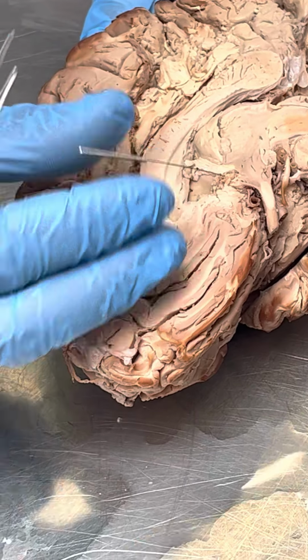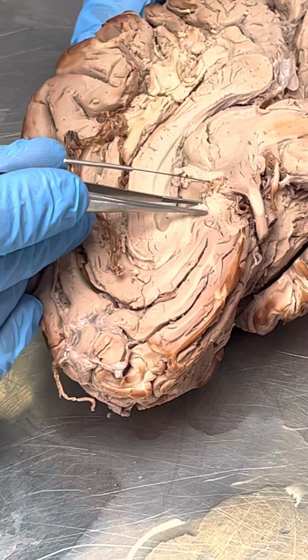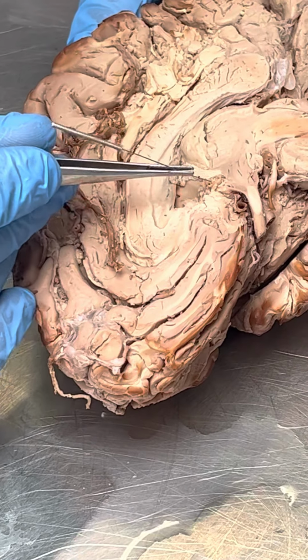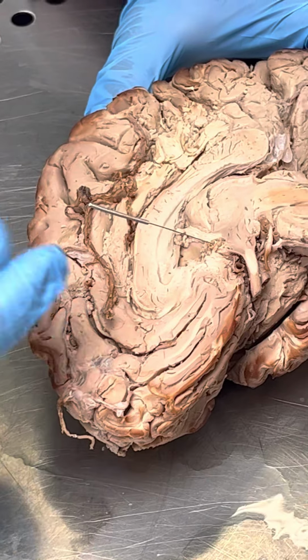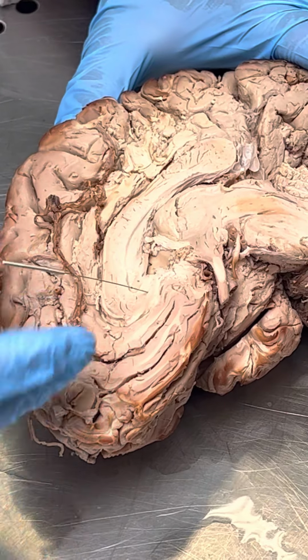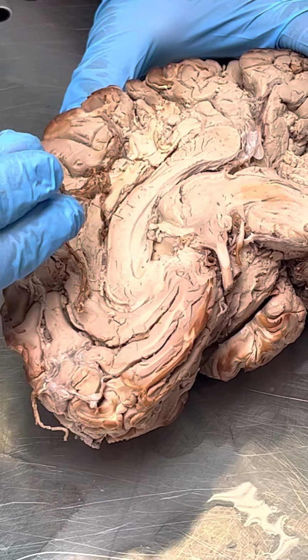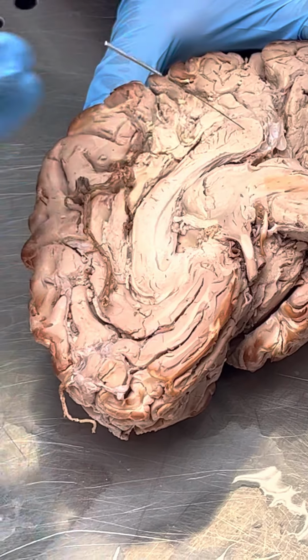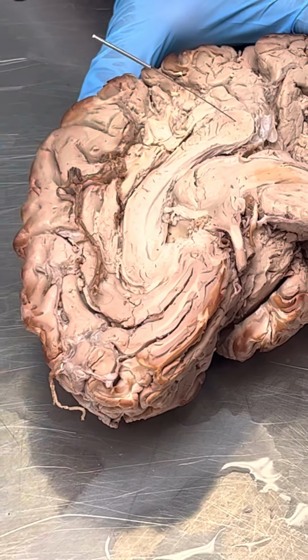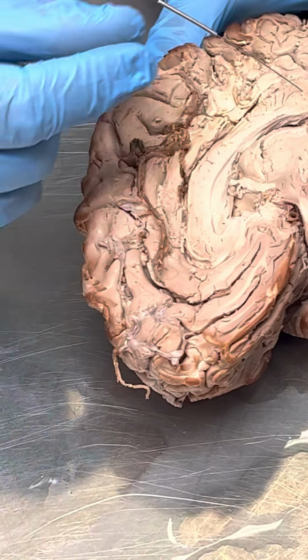So this one. The lamina terminalis, anterior commissure, and the part of the corpus callosum. So the first one is the rostrum, yes, then the genu. Here is the body, or the trunk, this is the same, yes, and the splenium of the corpus callosum. The next one?